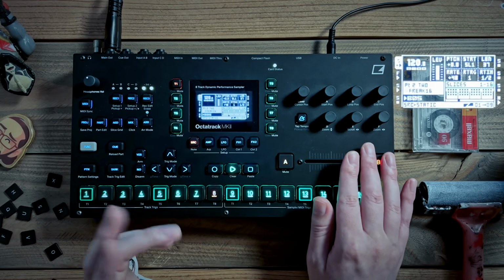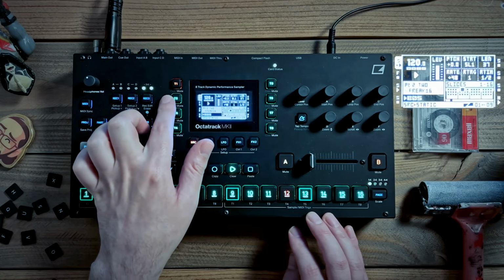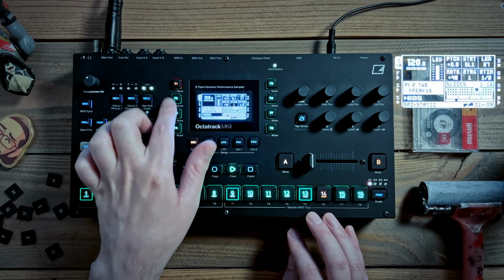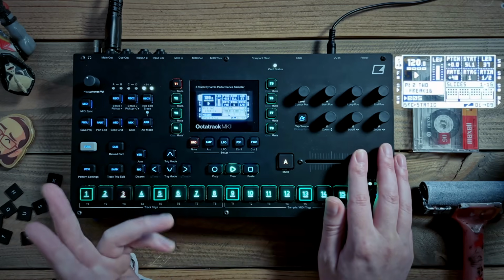I mean, this is quite extreme. But because our second track is basically playing the resampled version of track 1, our second track also changes.